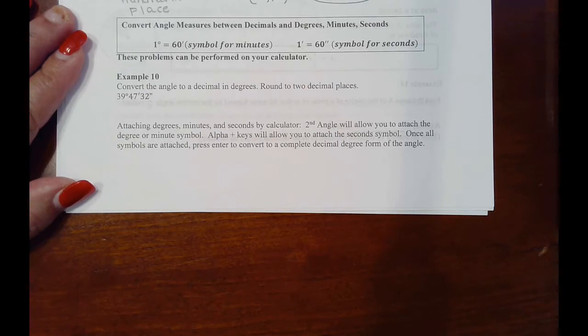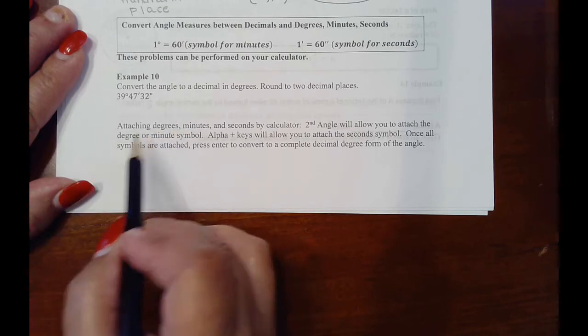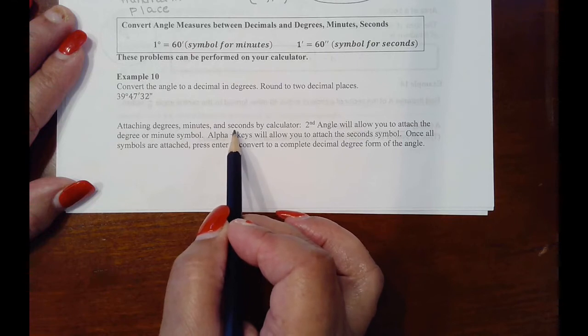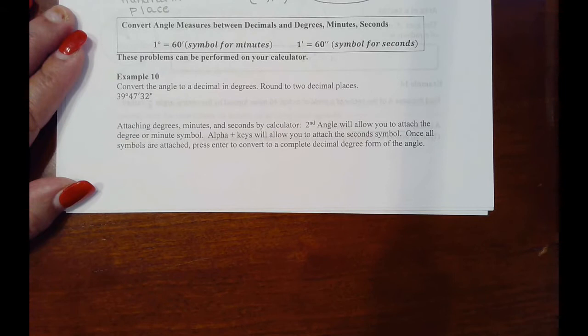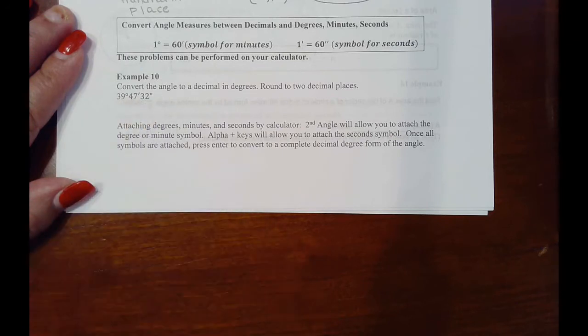So what I am telling you in these instructions is how to feed this into your calculator and to attach degree, minute, and second symbols using your calculator. They are under the key called second angle, and that allows you to attach the degree symbol and the minute symbol. The second symbol is under the alpha plus key. And so I'll just demonstrate that.